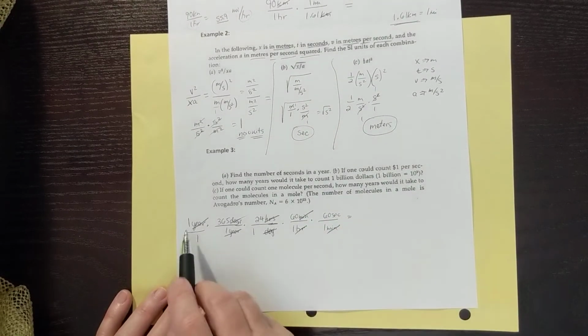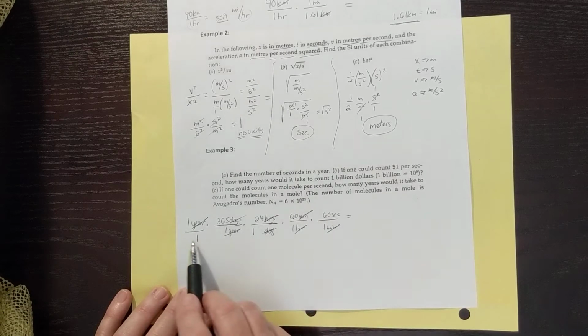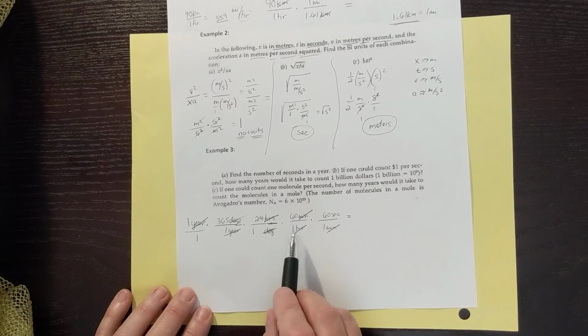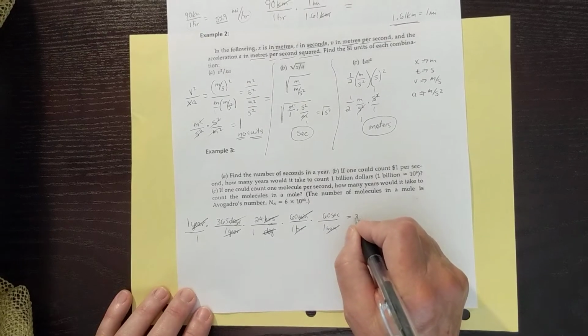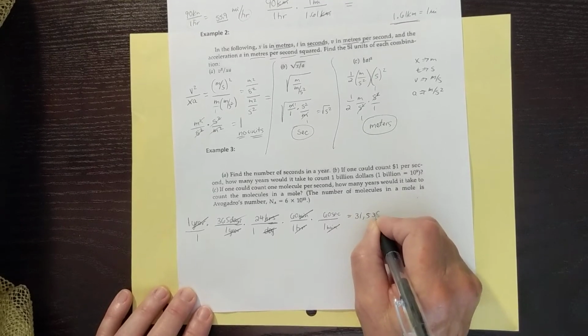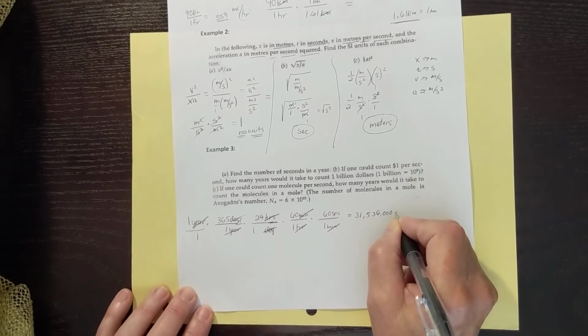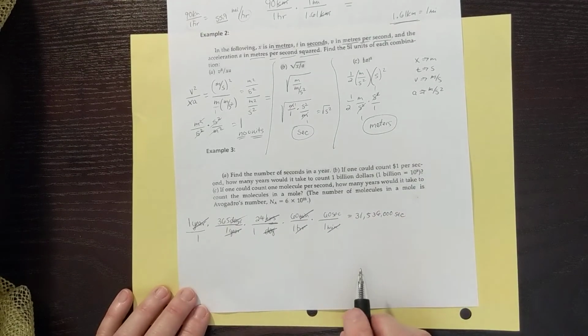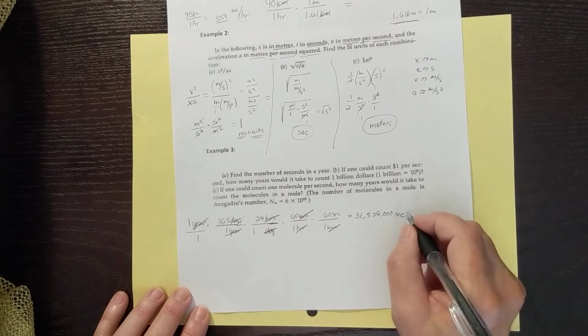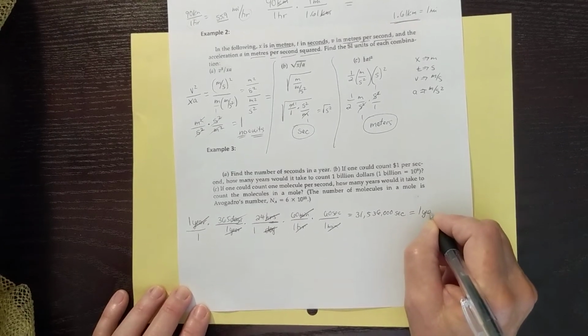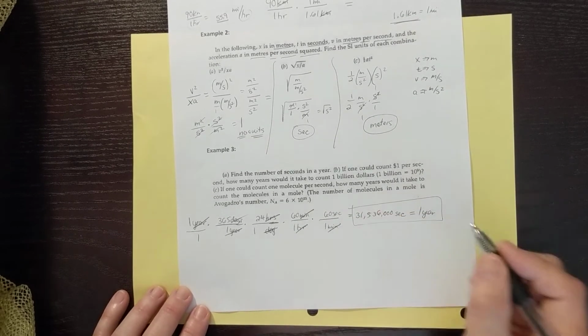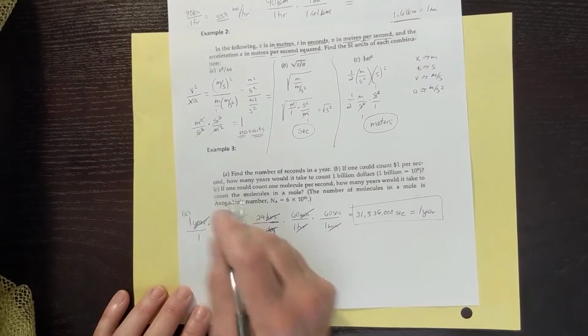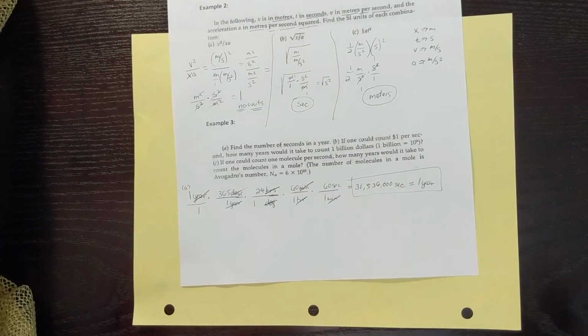Now I simply go across and multiply the numerators together and the denominators together. 1 times 1 times 1 times 1 times 1 will be a 1. So when I multiply the numerators together and divide by 1, I get 31,536,000 seconds. So what this tells me is that there's 31,536,000 seconds in 1 year. This is a conversion factor, and we will use this conversion factor for the next 2 parts of this problem. Sometimes you can create your own conversion factors, whatever's convenient that you need when you're doing work.